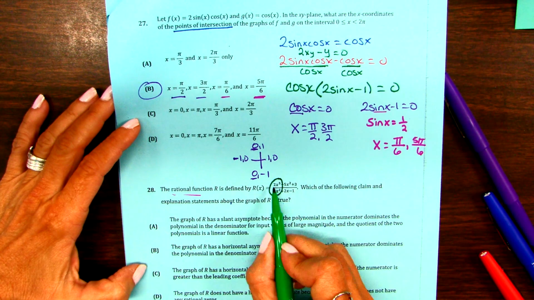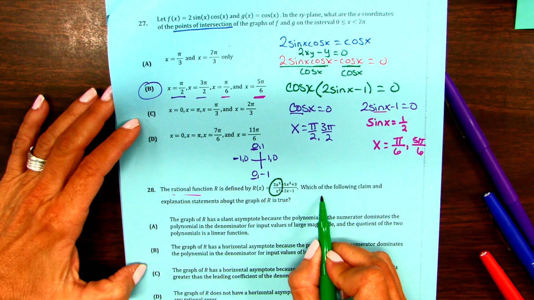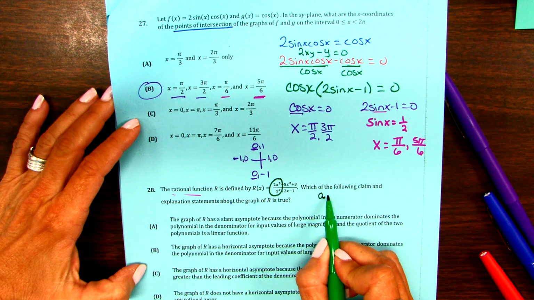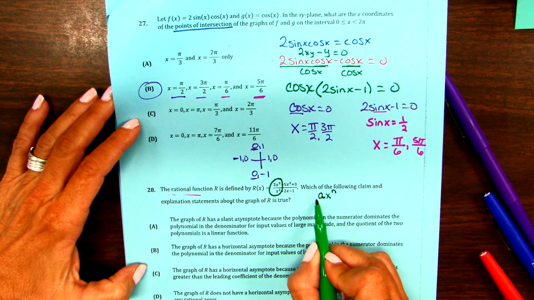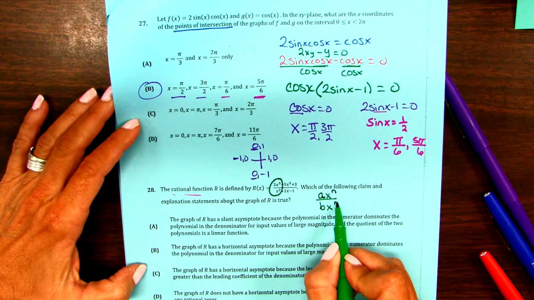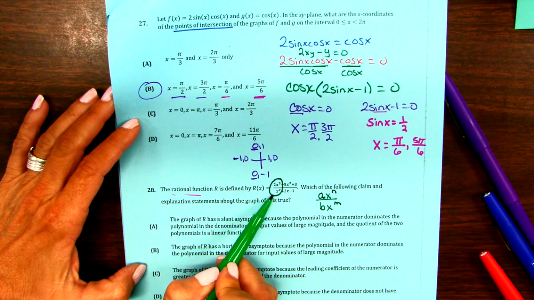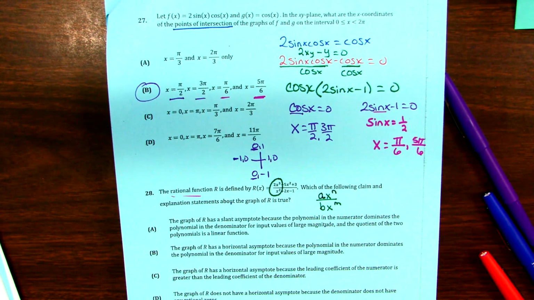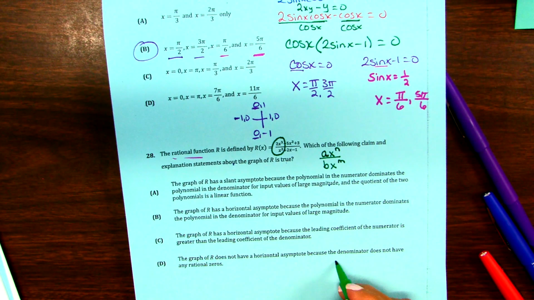I'm going to assign that numerator's coefficient A, and the degree N. This is just so I can explain something. So the A is 2, the B is 1, N is 3, M is 2. That's what we're looking at. So if you want to write these down somewhere, feel free.